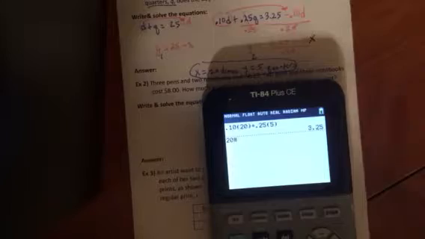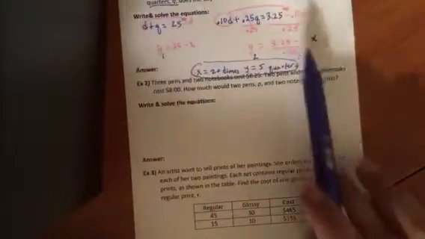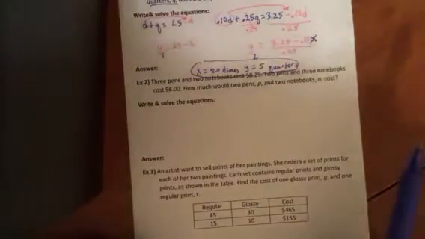Now if we add the quarters and the dimes, we get the 25. So that's just checking our work to make sure that it works on that one. Alright, so that's how you do that one problem. It's a lot of work for one problem.